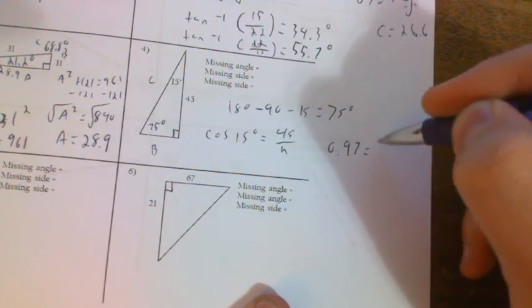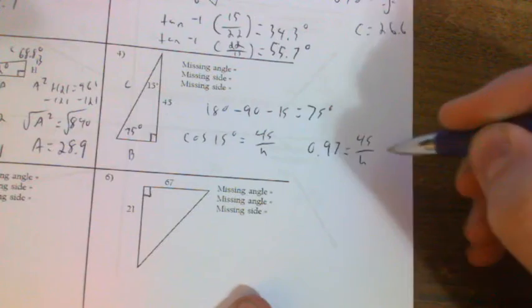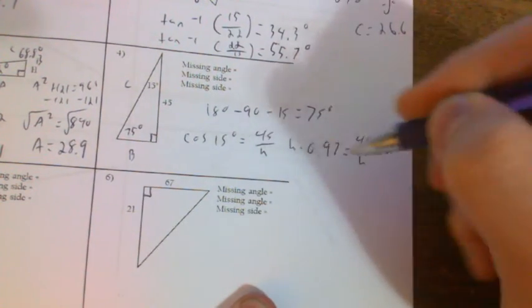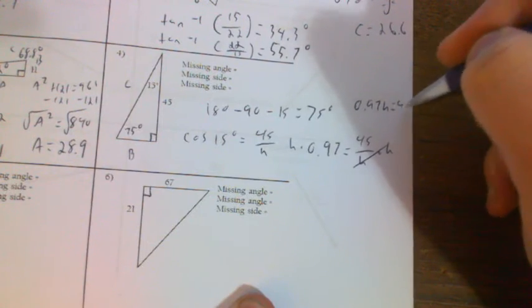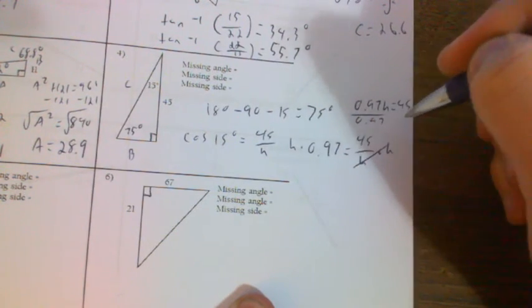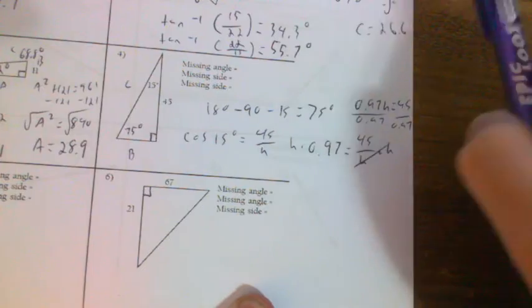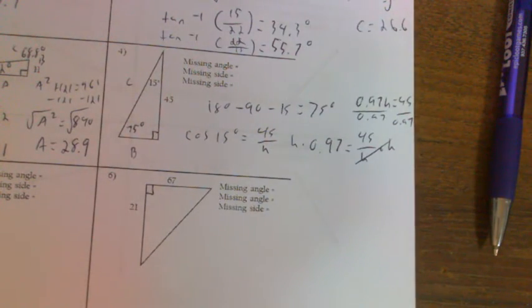Cosine of 15 degrees is 0.97. That's going to equal 45 over h. Algebraically, we can get the h over here and multiply both sides by h. We get 0.97 h equals 45. Divide both sides of this by 0.97. And we get 45 over 0.97, which is 46.4. So our hypotenuse here is 46.4.